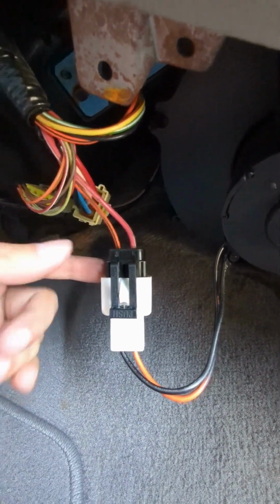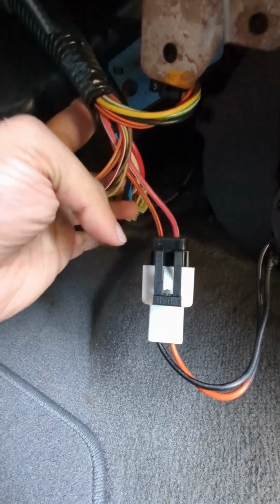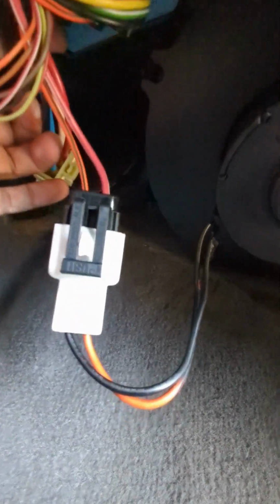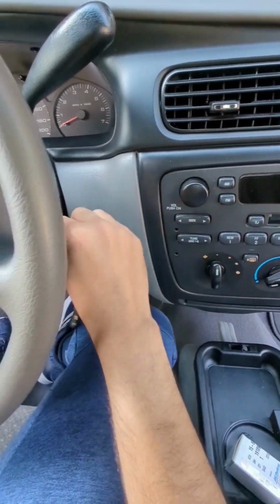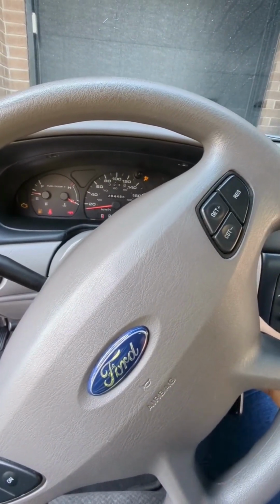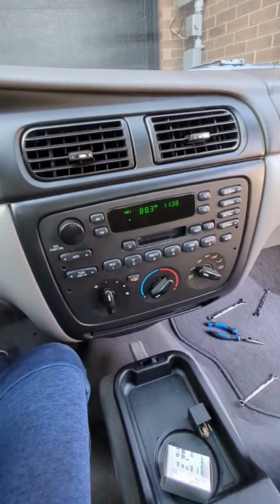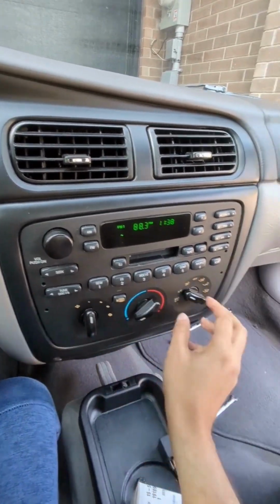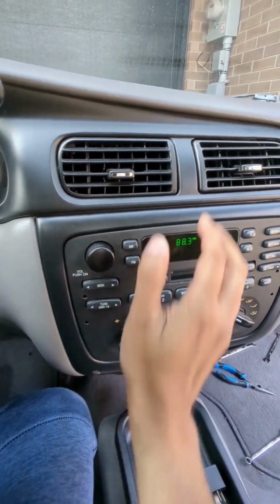I think I may have mentioned that is the resistor, but that's actually not the resistor. The resistor is actually this blue thing up here. And now I'm gonna check if it's gonna work. So I'm gonna put the key in, and let's start this up. Okay, and now we're going to put it on AC, and let's see what happens.